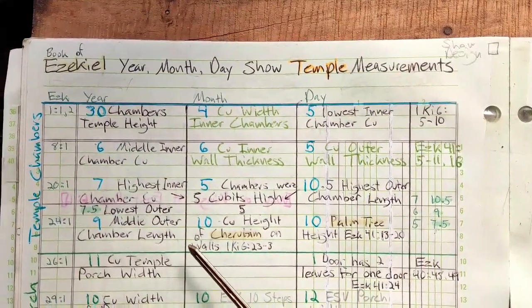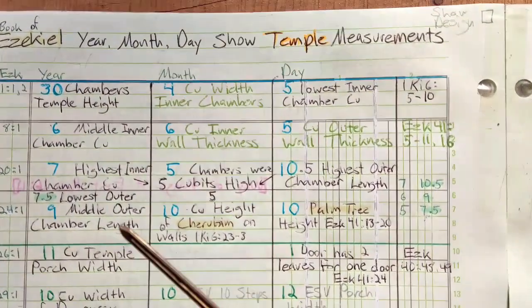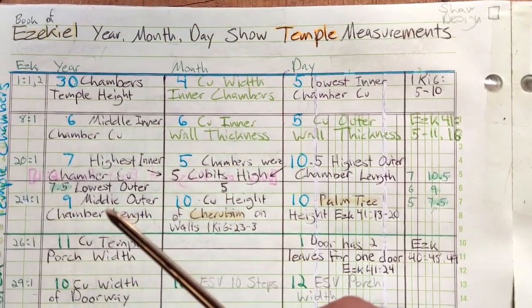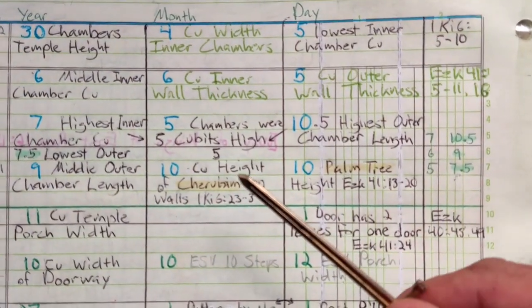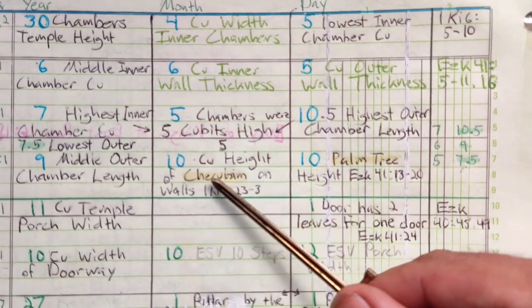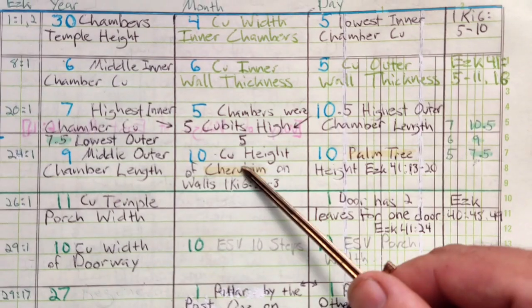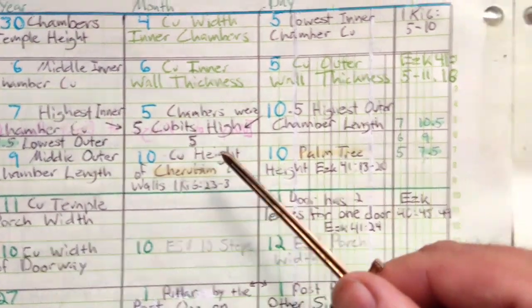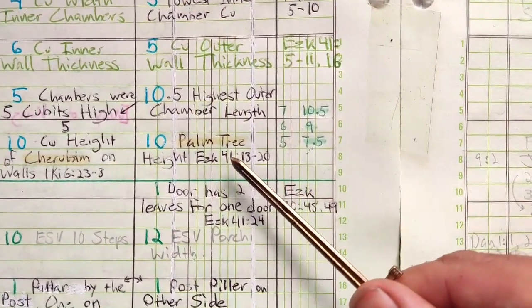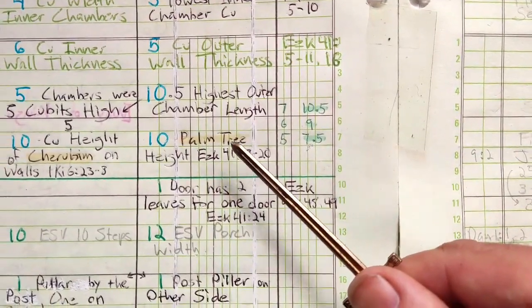And how these are perfectly showing the number of measurements in the chambers. And you can see also the height of the cherubim that's on the walls. Height is 10 cubits. And the palm tree, okay, height 10 cubits.